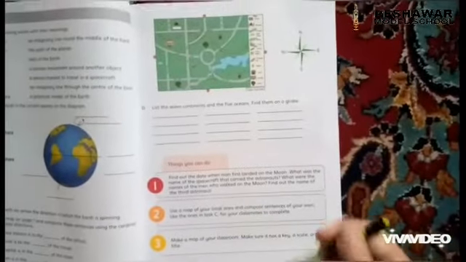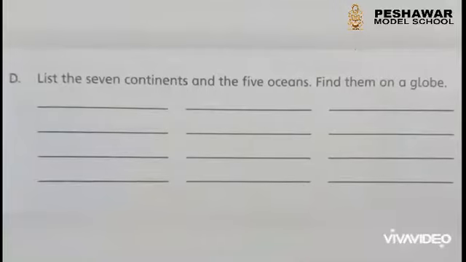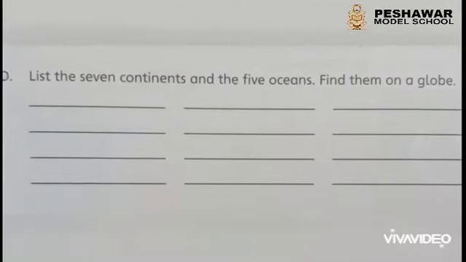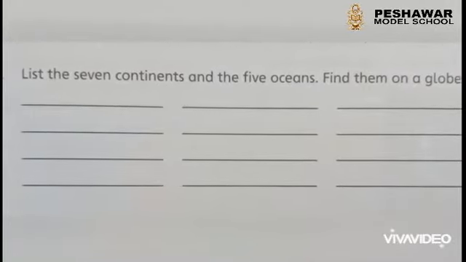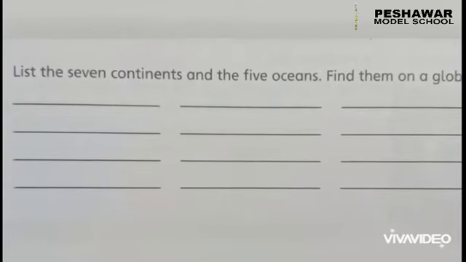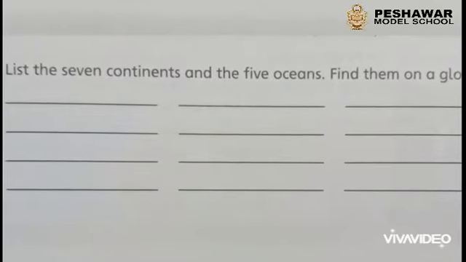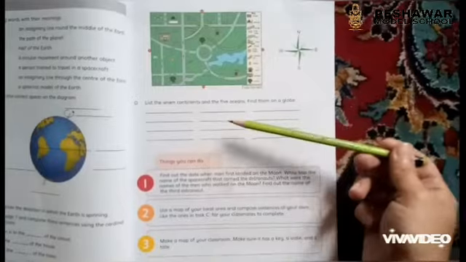Now look at page number 7. In page number 7, simply you have to just write down the oceans, 5 oceans and 7 continents.